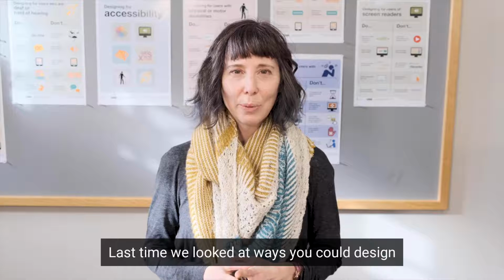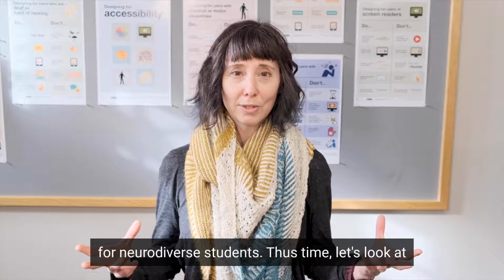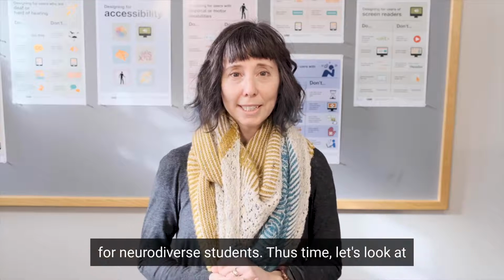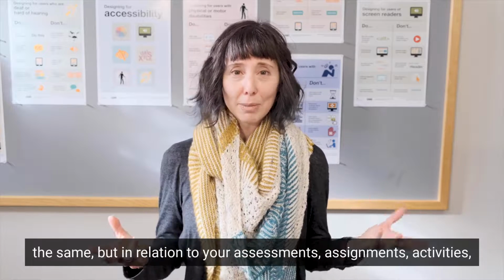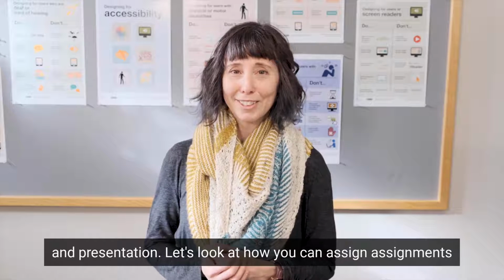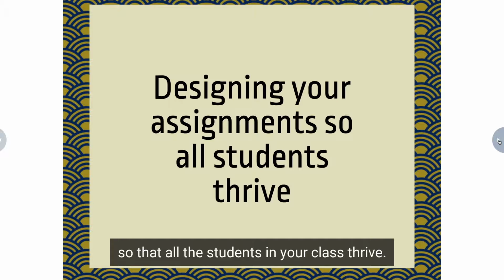Last time, we looked at ways that you could design your overall course to make it more effective for neurodiverse students. This time, let's look at the same, but in relation to your assessments, assignments, activities, and presentation. Let's look at how you can design assignments so that all of the students in your class thrive.